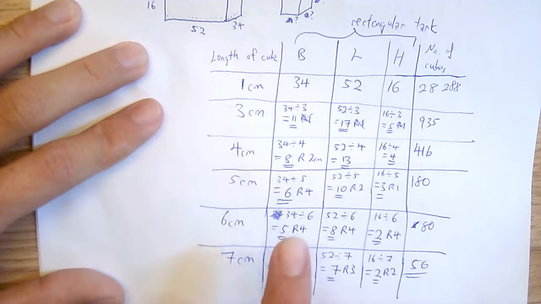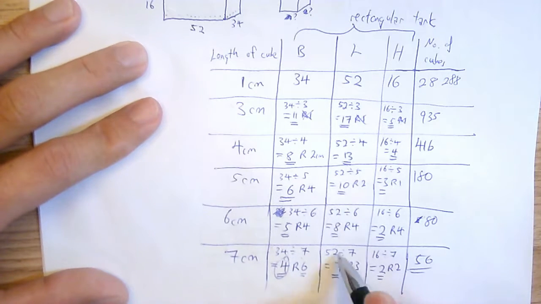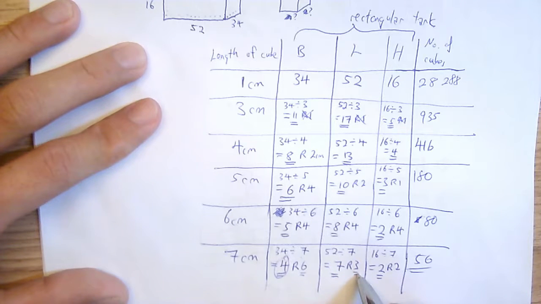So from here we know that she is using the 7 cm cube, because for the breadth she can put in 4. She's left with 6 more cm, but she cannot fill the 6 cm because the cube is 7 cm long. So the 6 cm, no use. Then for the length, she only can put 7. After she puts in 7, she's left with 3 cm. Since the cube is 7 cm long, she cannot squeeze inside this 3. Okay, so for 16, she only can put in 2, remainder 2.